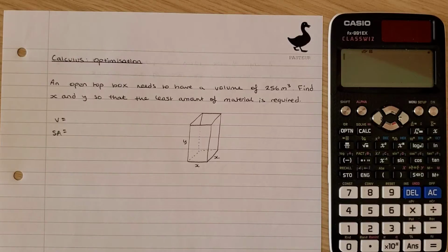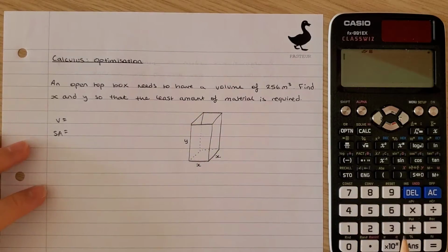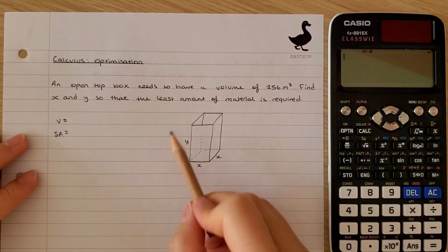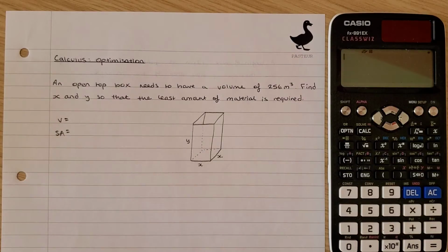In this video we're going to focus on calculus, specifically optimisation. So this is where you need to find the second derivative of an equation to find the maximum or minimum. In this example, an open top box needs to have a volume of 256 meters cubed. Find x and y, so the dimensions of the box, so that the least amount of material is required.